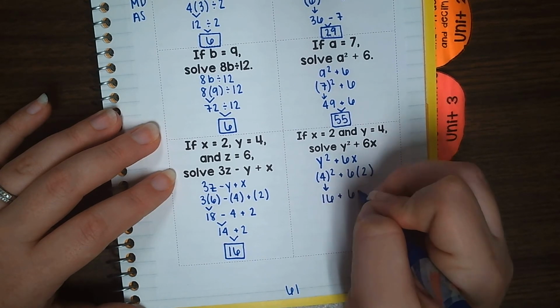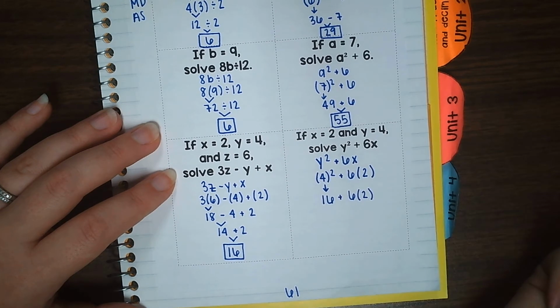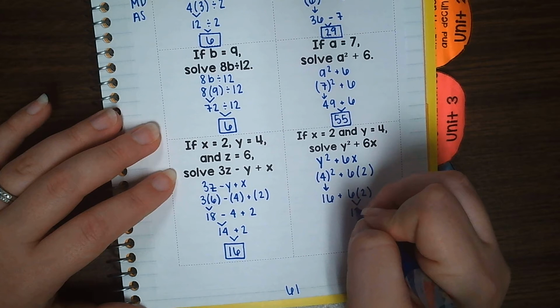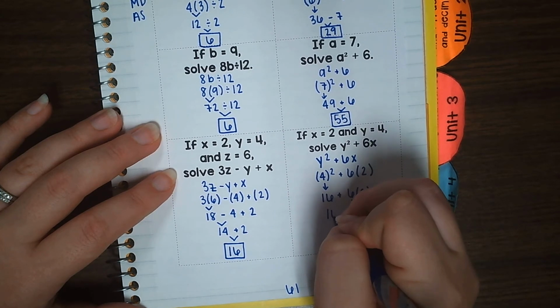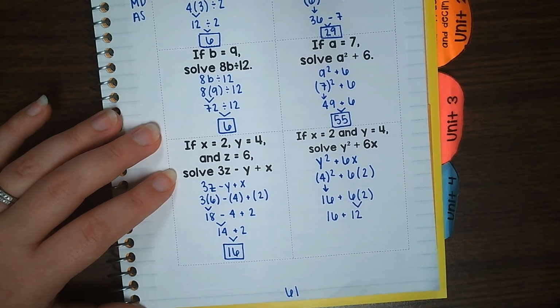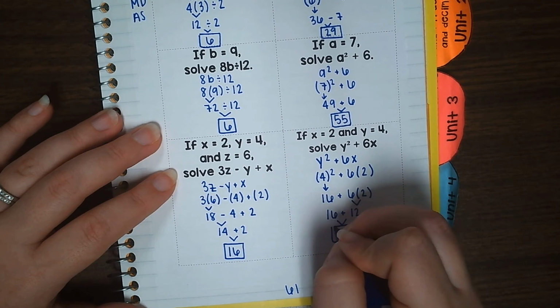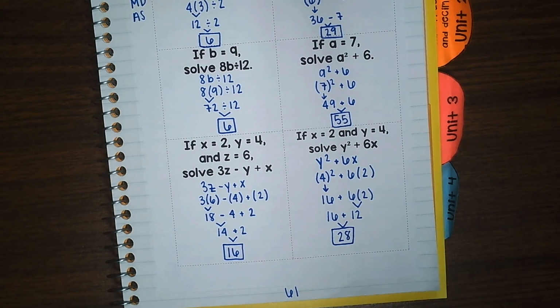Plus 6 times 2. 6 times 2 is 12. Then we have 16 plus 12, which gives us 28. And that's how we evaluate expressions.